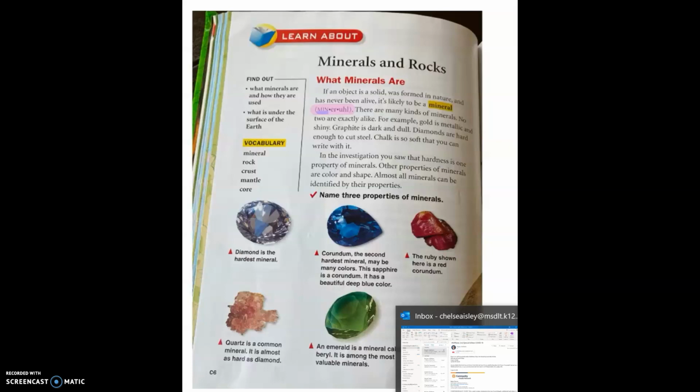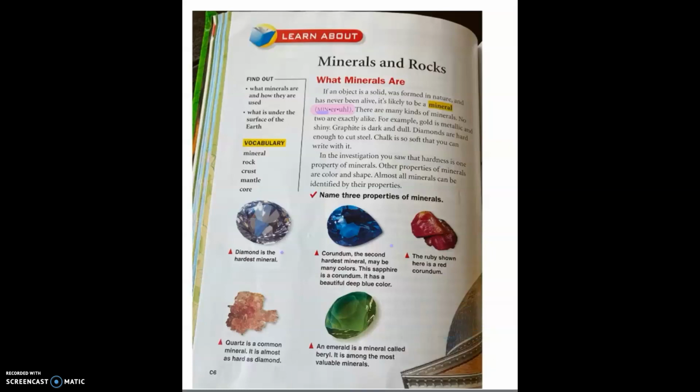Down below, we can see here that it says that diamond is the hardest mineral. Corundum, the second hardest mineral, may be many colors. This sapphire is a corundum. It has a beautiful deep blue color. I love sapphires. This ruby shown here is a red corundum.